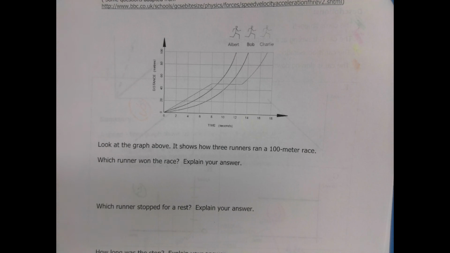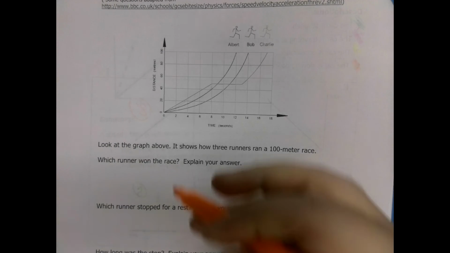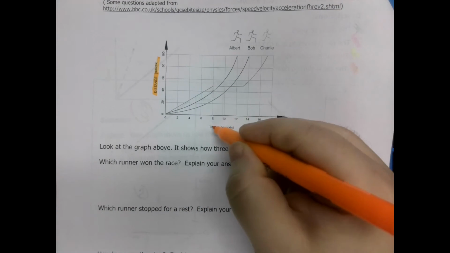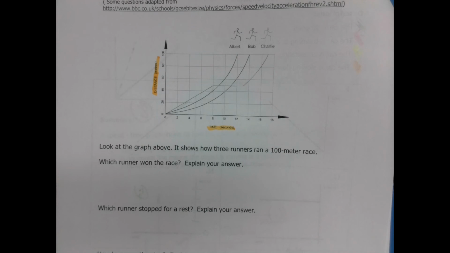Look at the graphs above. It shows how 3 runners ran a 100-meter race. Which runner won the race? Again, the first thing you need to do when looking at this problem is make sure you see what graph this is. This is a distance graph. So who won the race?